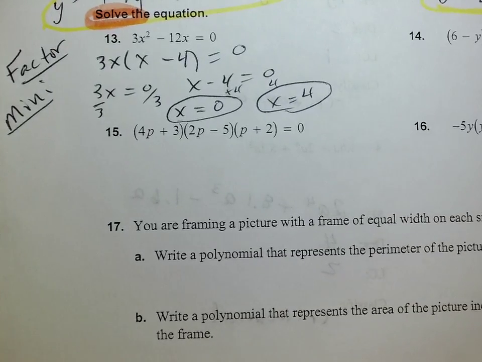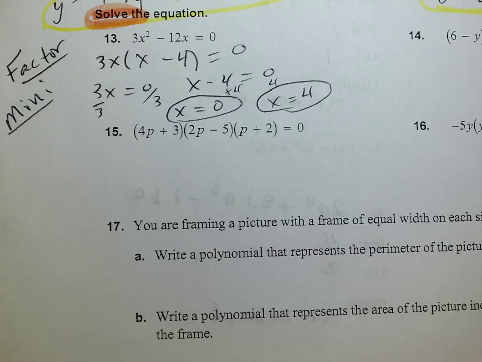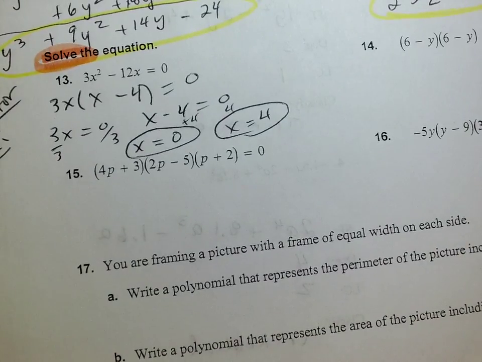Number 14. You ready for 14? Am I going too fast? I'll wait. Okay, I will wait for you, I promise, okay? I want you to do well, okay? All right, we're waiting for an hour. Wow. All right, cool.